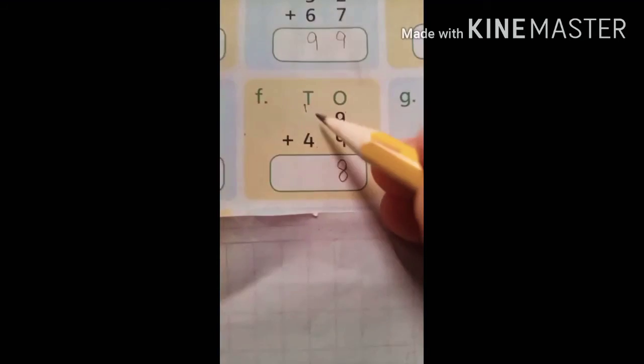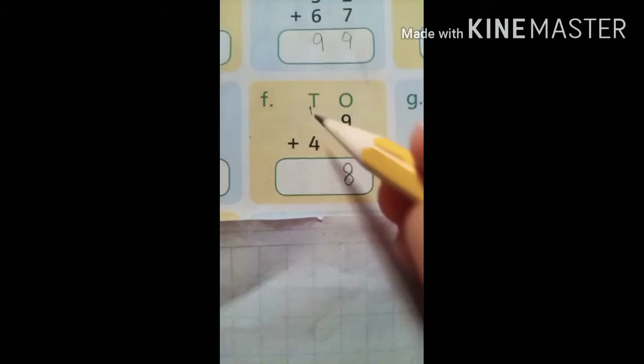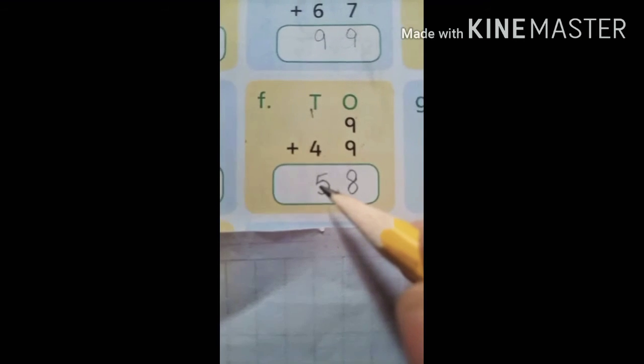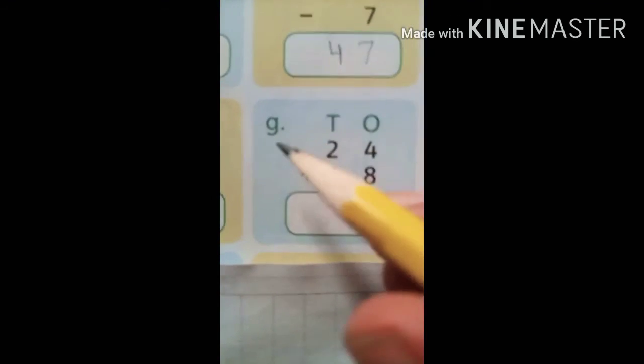Look students, 4 is below and there is no number upward to add. So I will add this 4 and the 1 in the tens column, 4 and 1. So my answer is 5 here. I am writing 5 just beneath in the tens column. We have solved it. Next is part G.